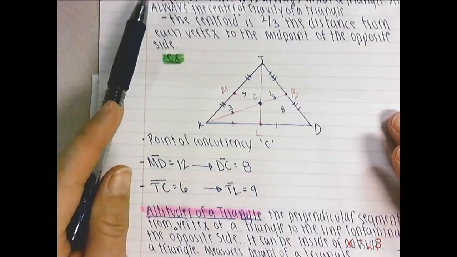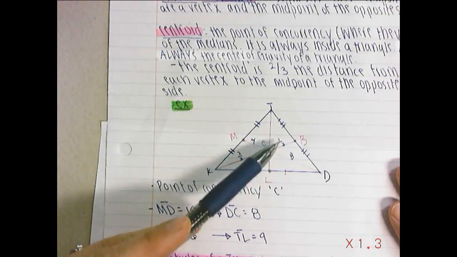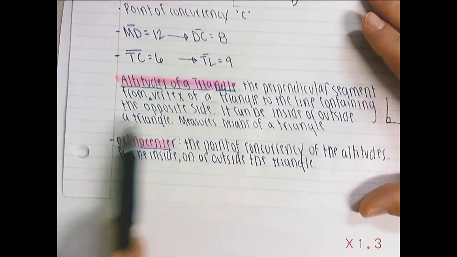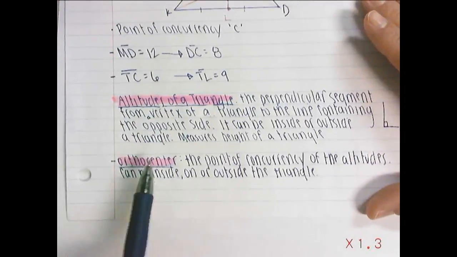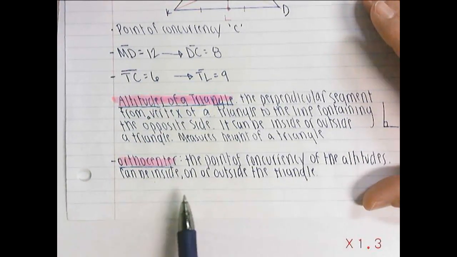Centroid, lots of special properties. Center of gravity, 1/3, 2/3. Then the altitude and the orthocenter. The altitude gives you height, and then the orthocenter can be inside, on, or outside the triangle.